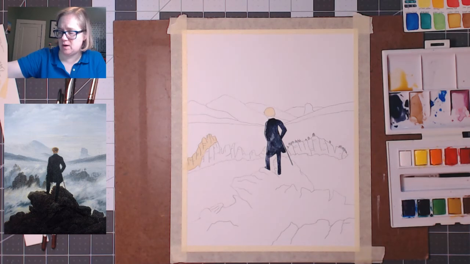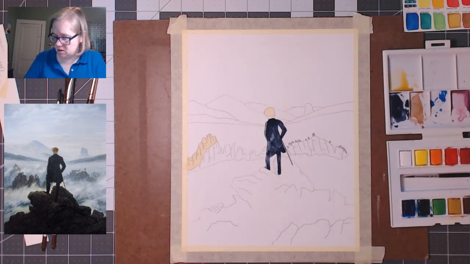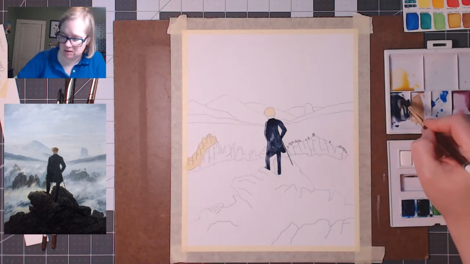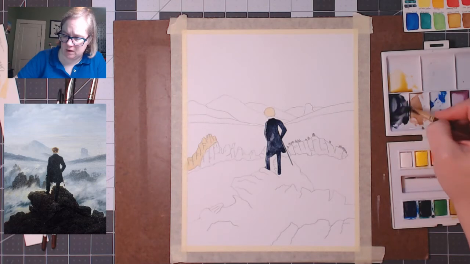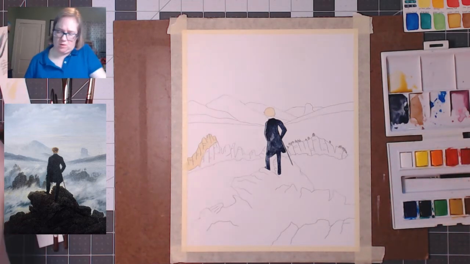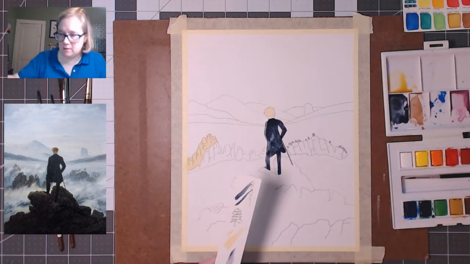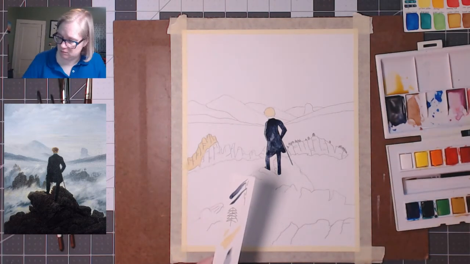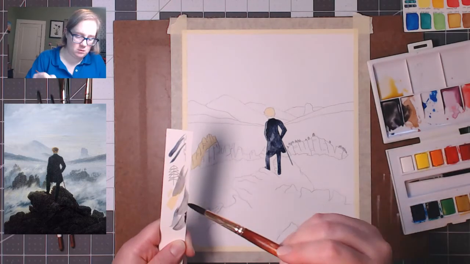I'm going to get some brown. I'm trying not to contaminate my colors too much. And mix this up. And now this is going to be another one that's mostly paint. And add some brown to it. Definitely not enough. Yeah, that's good.